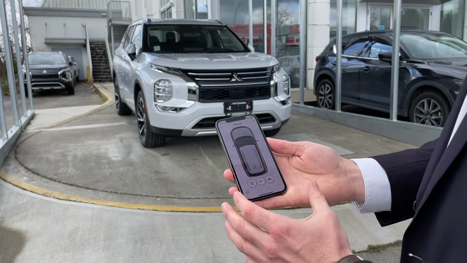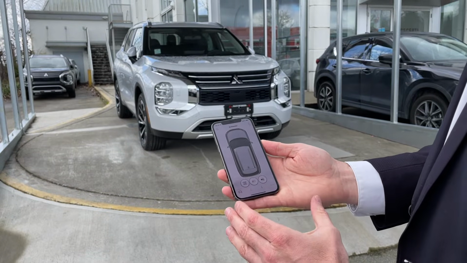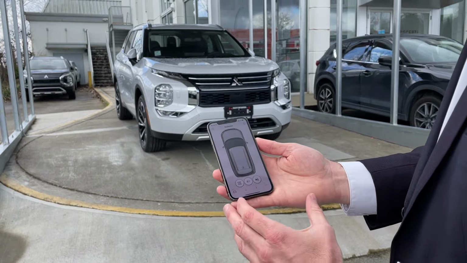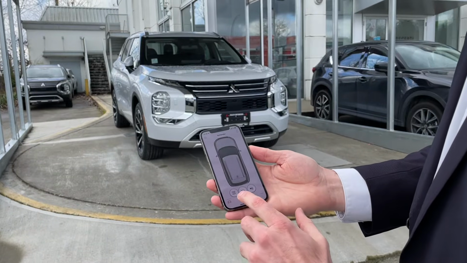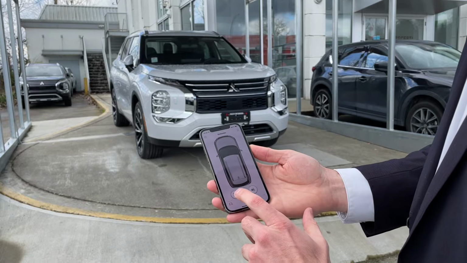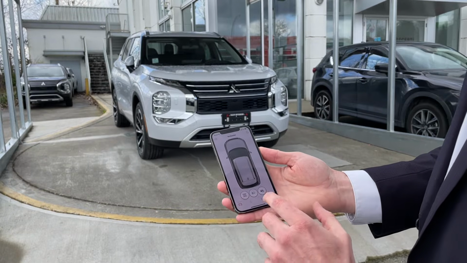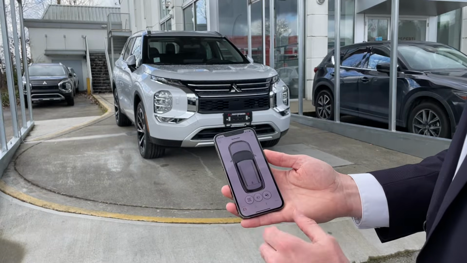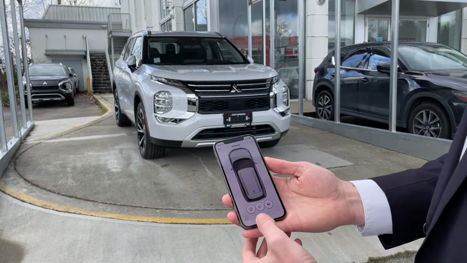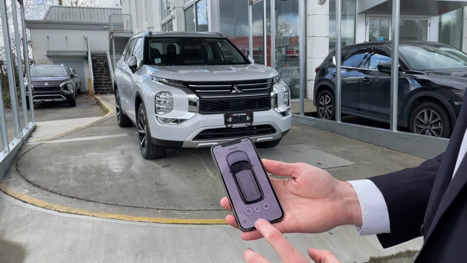Okay, so now that we set everything up step by step, a fairly easy way to set it up, this is the actual app, and now we can see what it has in it. So you have engine start and stop options. That's the most important thing that you can get. Of course, the lock and unlock, which is a pretty convenient thing as well. Now let's try to start the engine remotely.